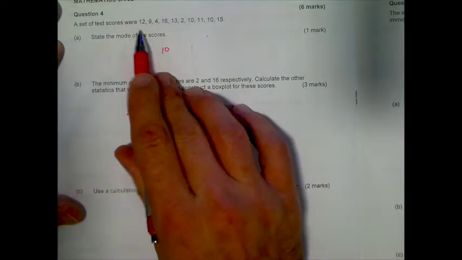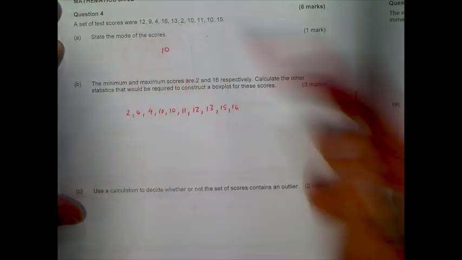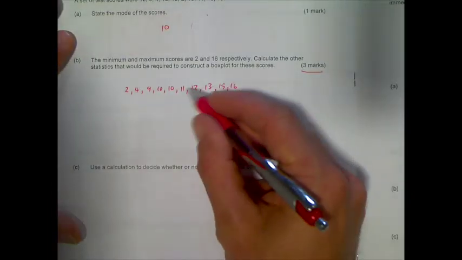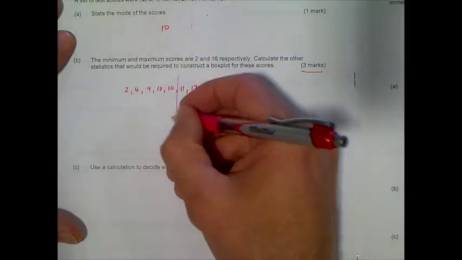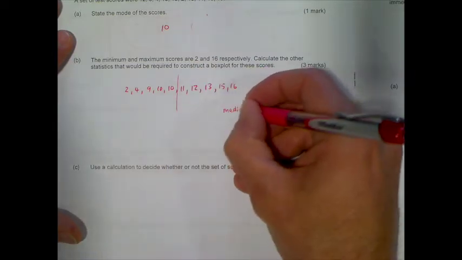So an easy way is to put the numbers in order, make sure we've got all our numbers, and then start to look at finding our median, so which is halfway between 10 and 11, which would be 10.5.